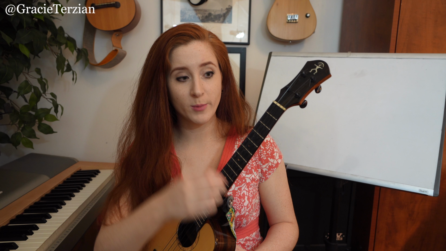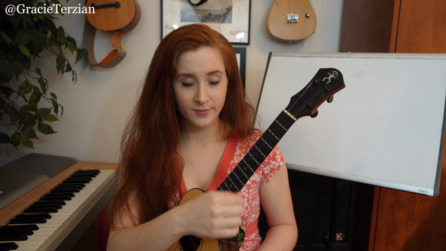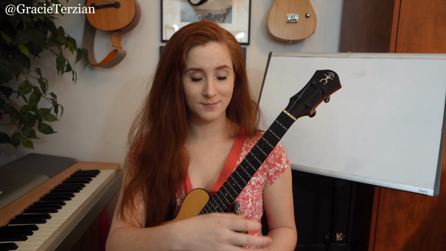Now, if I were to strum across all 4 of my strings, now I'm playing a chord, and I'm not playing a note because I'm playing 4 different notes at the same time. I'm playing the notes G, C, E, and A. Those are the 4 notes that I've tuned my strings to, but when I play G, C, E, and A together, I'm playing a chord, and that chord could be called either G6 or A minor 7.